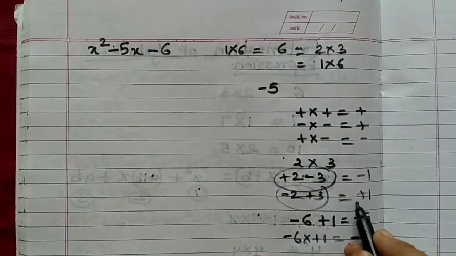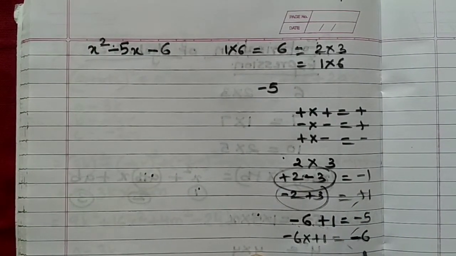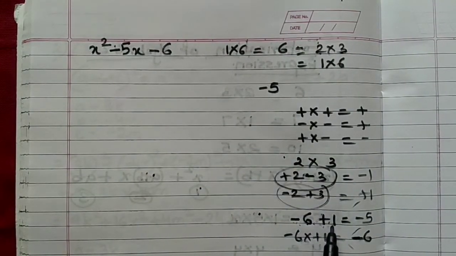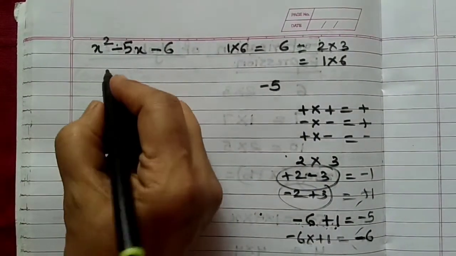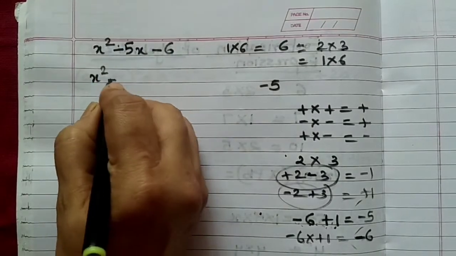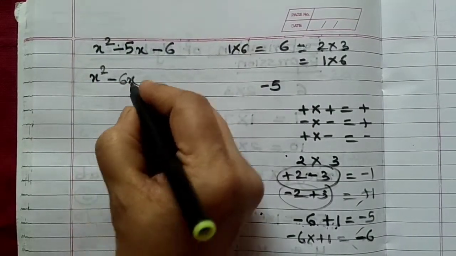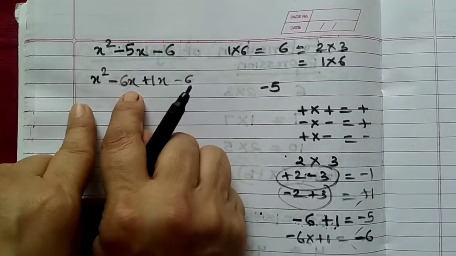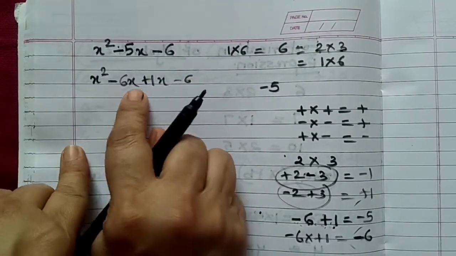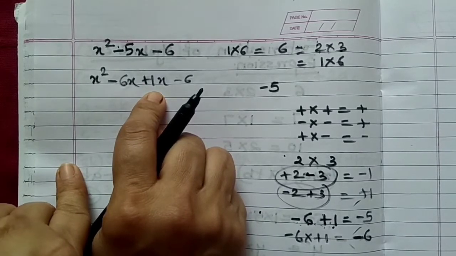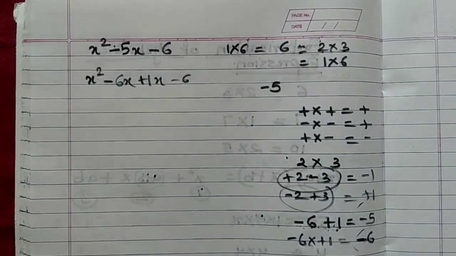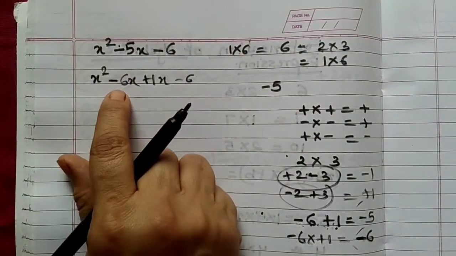So to get minus 5 in between and minus 6 as multiplication, my factor should be minus 6 and plus 1. So when I write over here, I will write it as x square minus 6x plus 1x minus 6. These factors you can write anyway. You can write the 1x here and minus 6x here. That will not make any difference. You will get the same brackets. Okay. But again, you have to check. How will you check now?